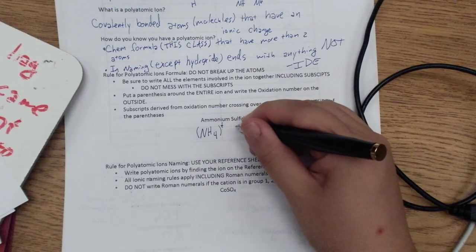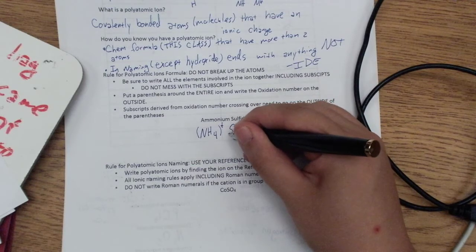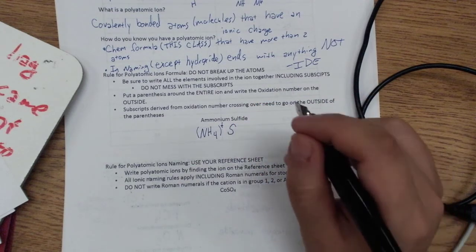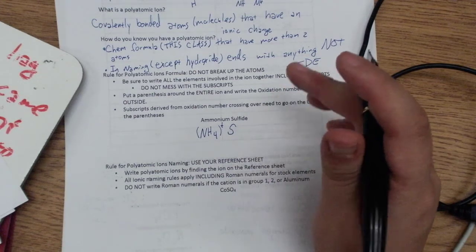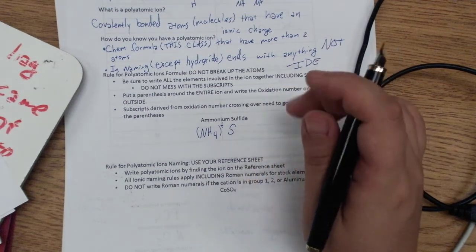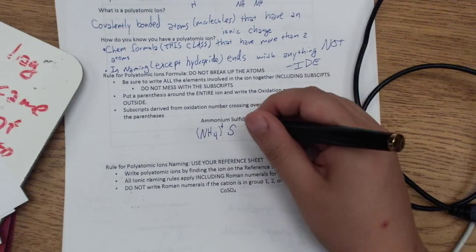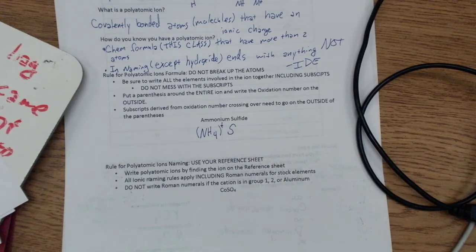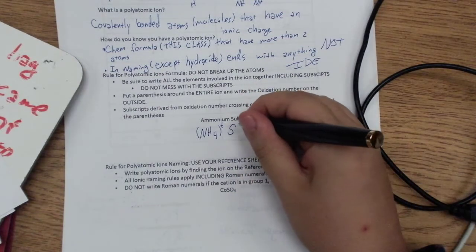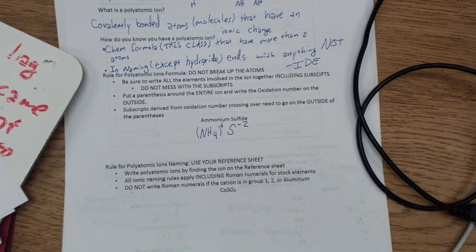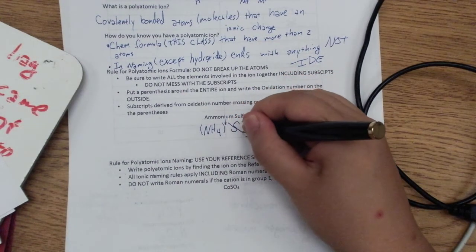And then sulfide, because it ends with IDE, I know I find sulfur on the periodic table. So S, sulfur is on group 16, so it's going to be -2. Now that I have oxidation numbers, because I've been following the rules, I know to just cross.